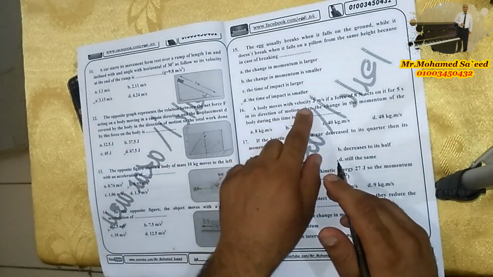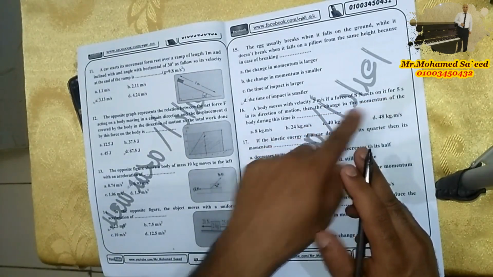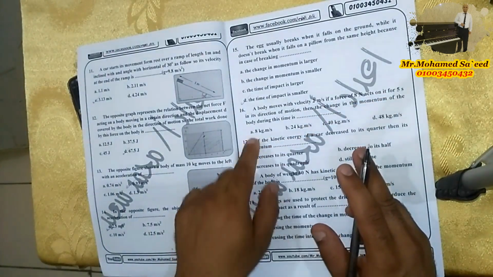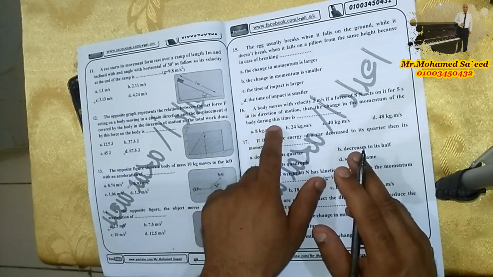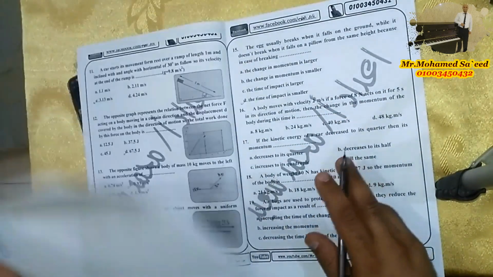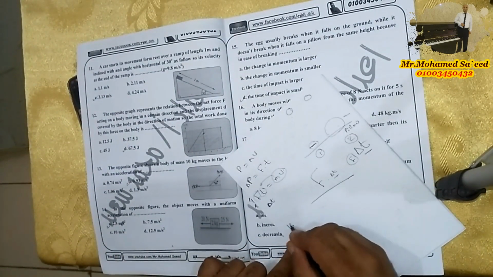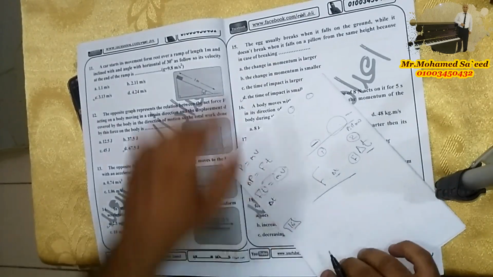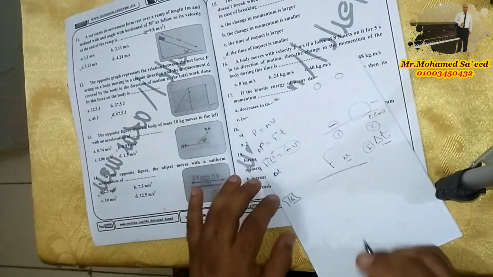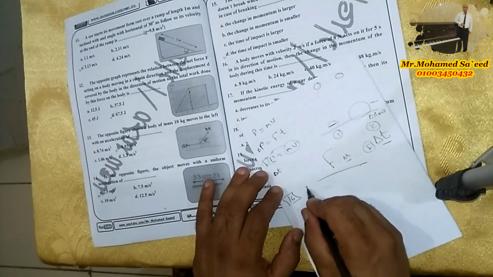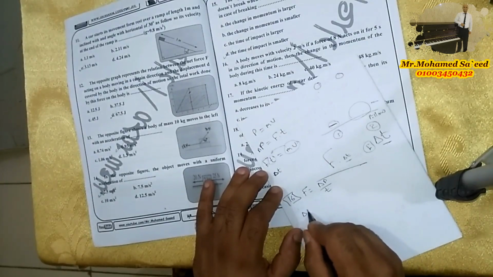A body moves with velocity 2 meters per second. If a force of 8 Newton acts on it for 5 seconds in its direction of motion, then the change in momentum of the body during this time is... F equals Delta P over T. We want to calculate the change in momentum.